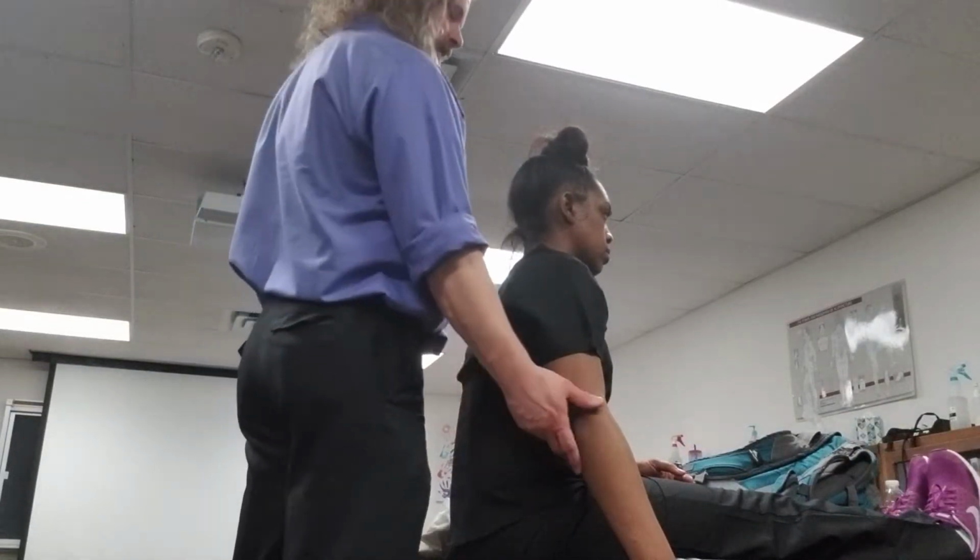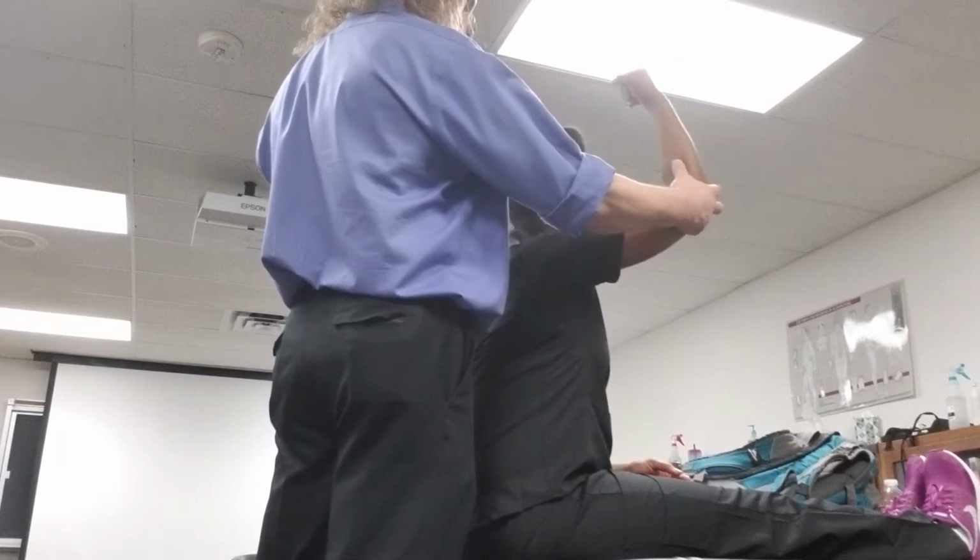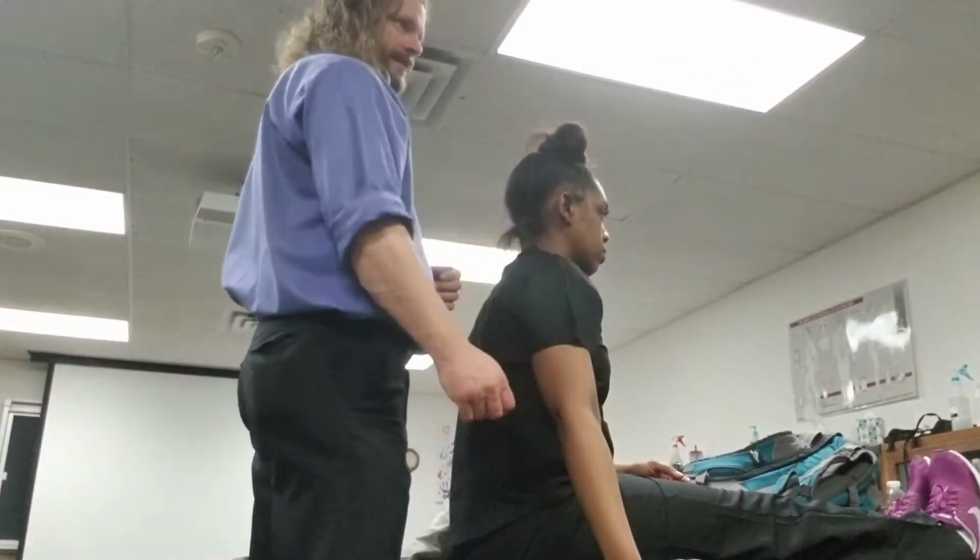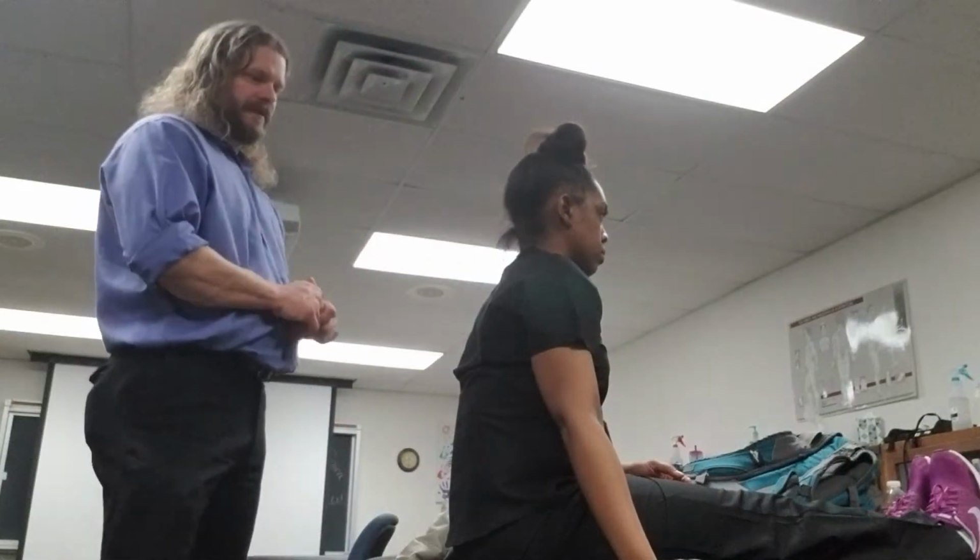Actions of deltoid. Let's keep it simple. How about flexion of the shoulder? Or, I'm sorry, flexion of the arm at the shoulder. Extension of the arm at the shoulder. Yay. Keep it easy.